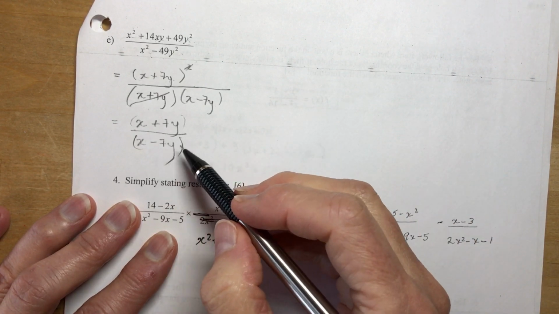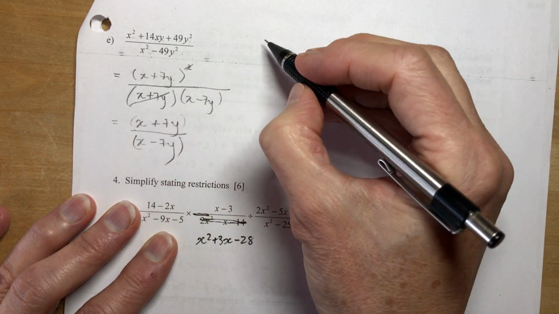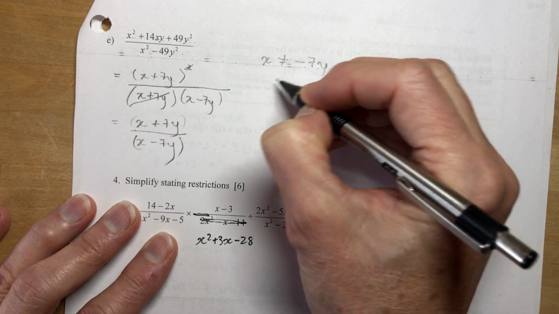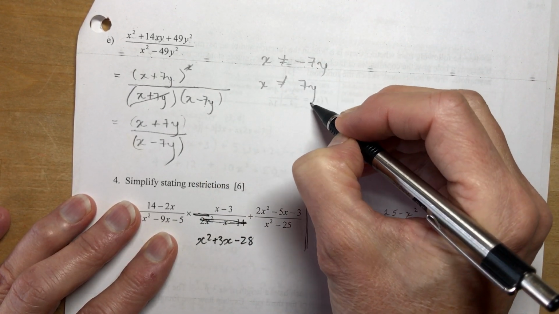Okay, what are the restrictions? Well, what made the denominator here 0? So I have x plus 7y, so x cannot be equal to minus 7y, and x cannot be equal to, for this one, plus 7y.